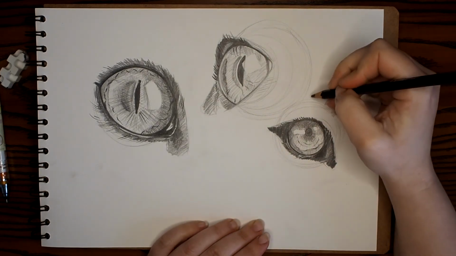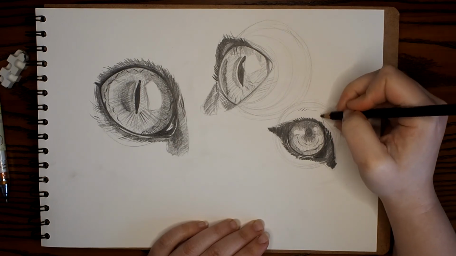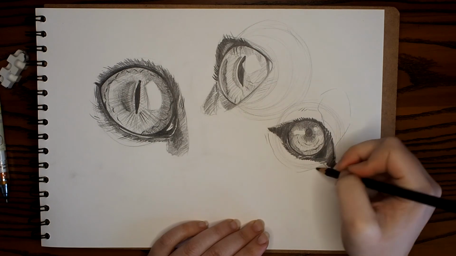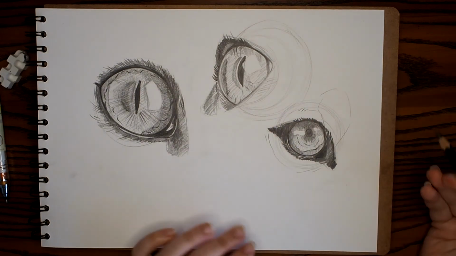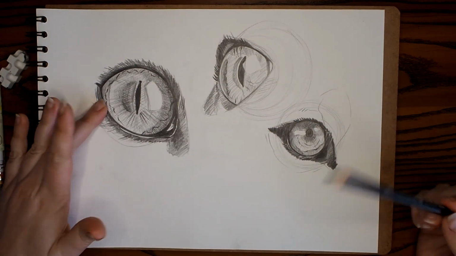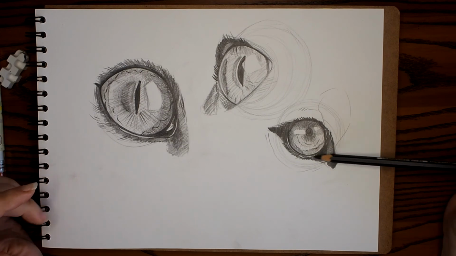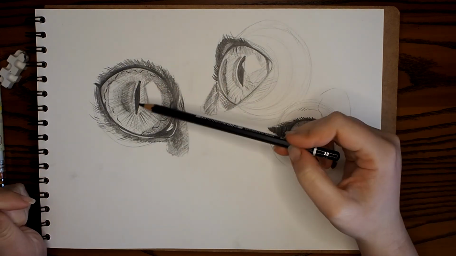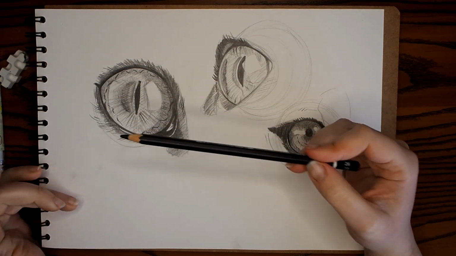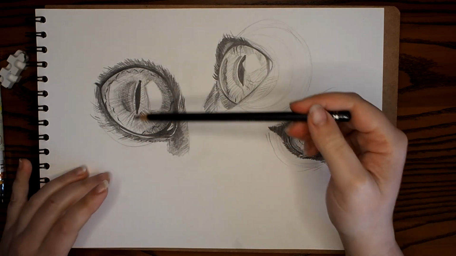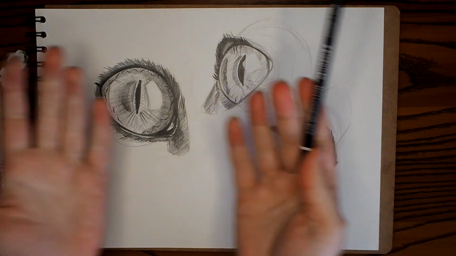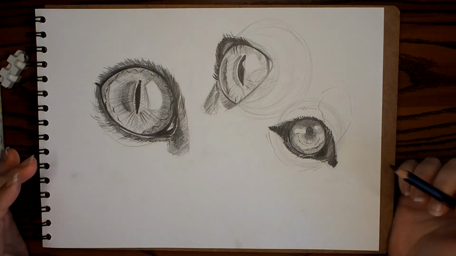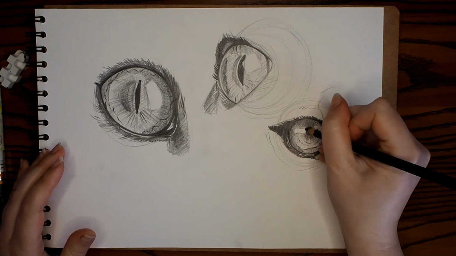Cool. Obviously you've got the markings that go around the eye here. Just sketch those in. Cool, so that's the difference between your regular house cat and your large cat: the large cat always has circular pupils, whereas the house cat, and interestingly foxes as well, get the same eye type, but they can go from basically full black eyes to little narrow slits depending on lighting, depending on what they're hunting. So that's just worth bearing in mind.